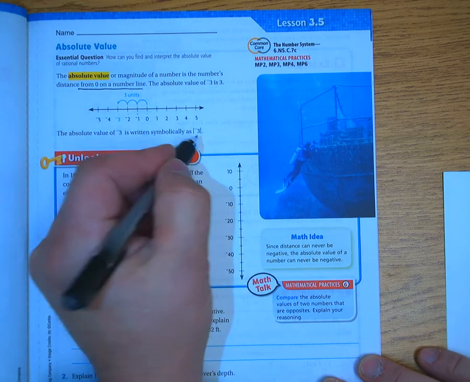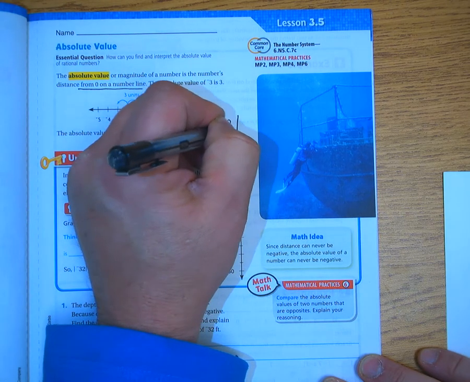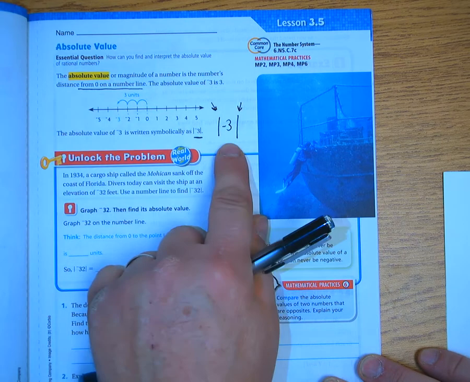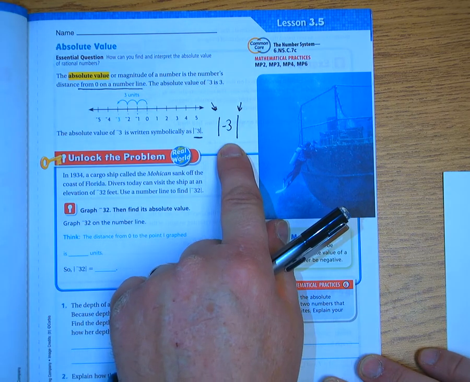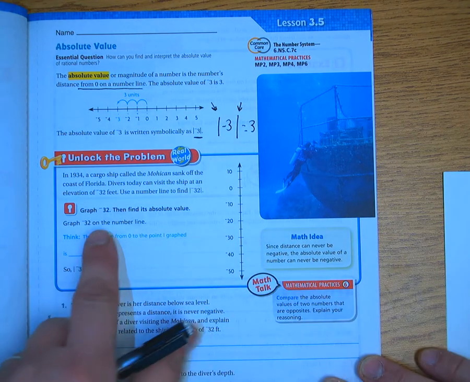So this little sign right here, this is key, underline that. Absolute value is shown with these two little bars. Those two little bars mean what is the absolute value of -3? How far from zero is it? All right, let's do a few problems.